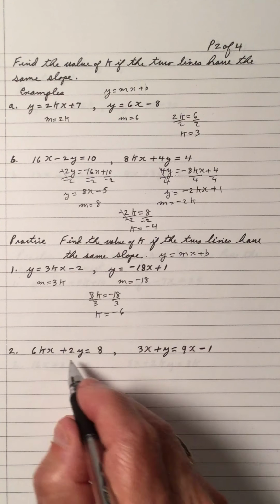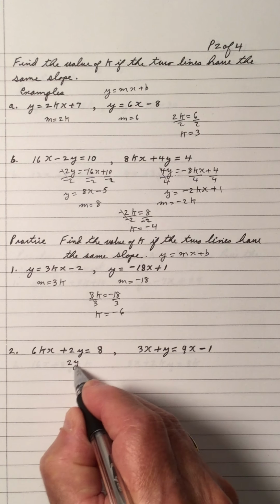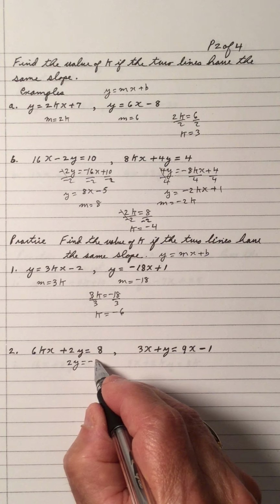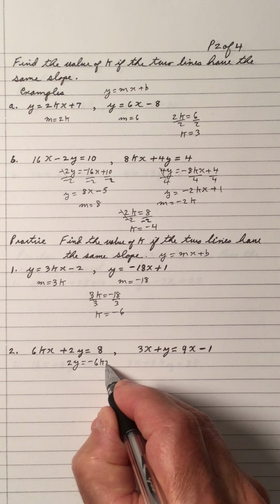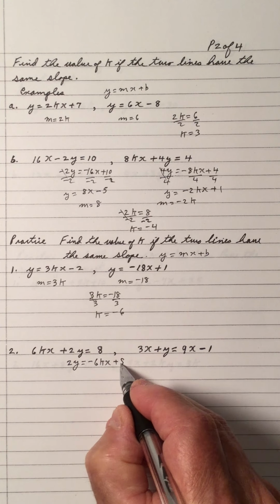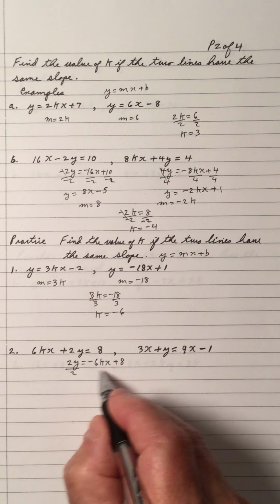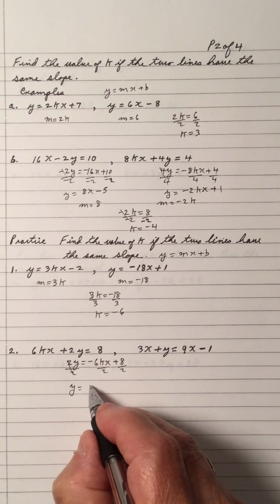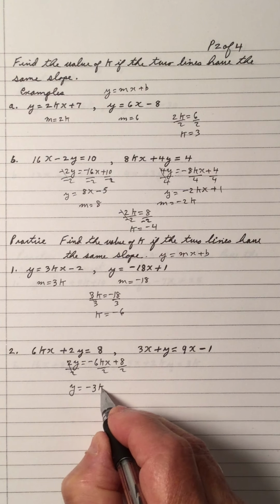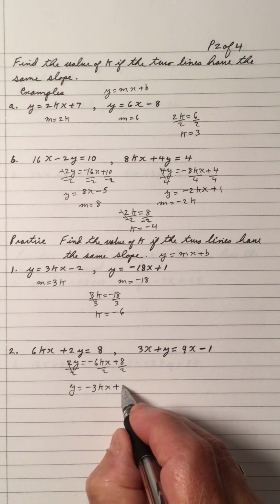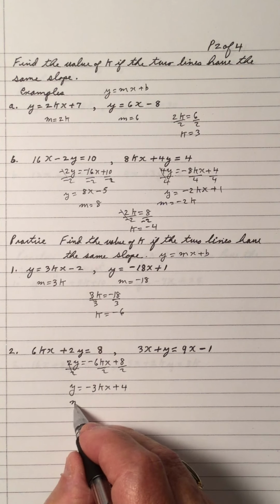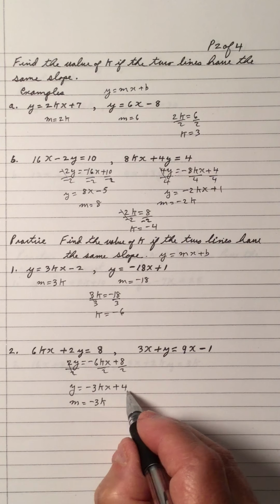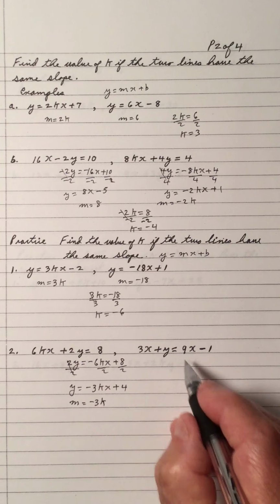And number 2, I have to solve the equation for y to get y equals mx plus b. So 6kx goes to the right side to become negative. The 8 is already over there. And we divide all the terms by 2. Cancels. Y equals negative 3kx, 8 divided by 2 is 4. The slope of this line is negative 3k, and the y-intercept is 4, but we don't need that.